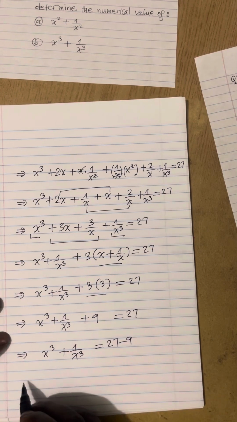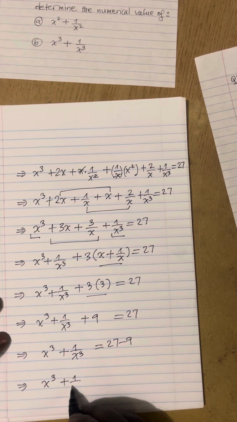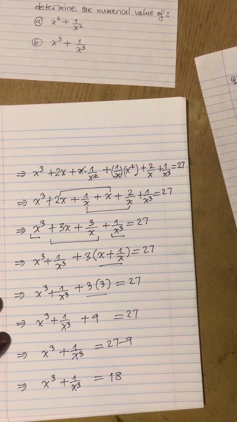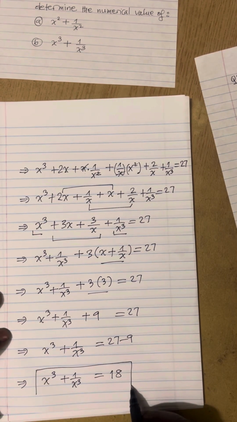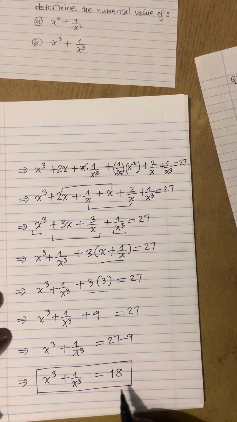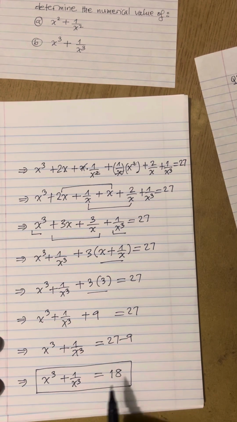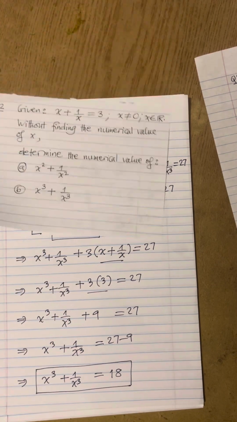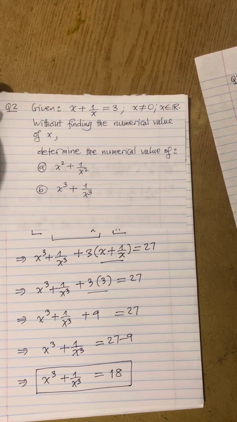Simplifying the right hand side, you're going to get what we want to find, which is 27 minus 9. The answer is 18. So yet again, we've been able to determine what they wanted us to find, which is the numerical value of x cubed plus 1 over x cubed, which is equal to 18, without actually knowing what x is, because the question says without finding the numerical value of x, determine the value of x cubed plus 1 over x cubed. That's what the question says.